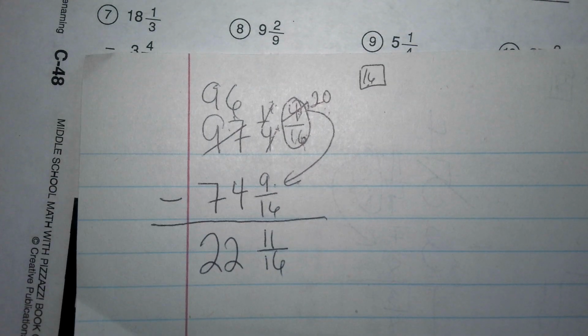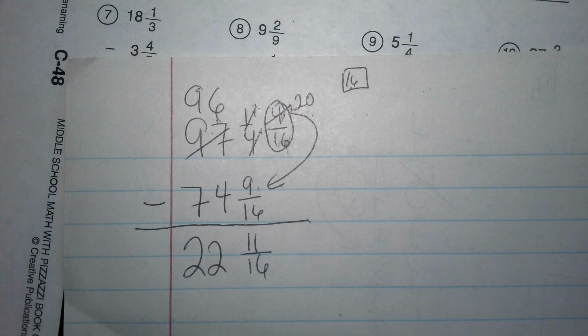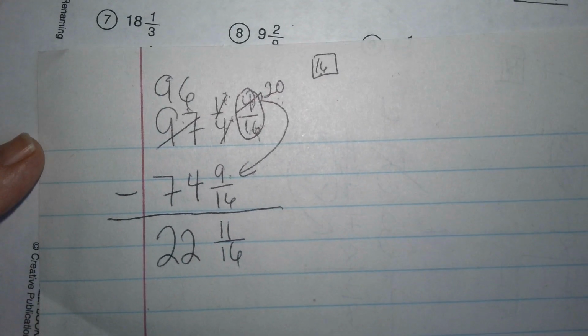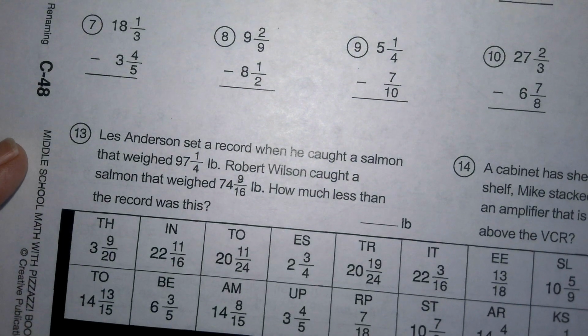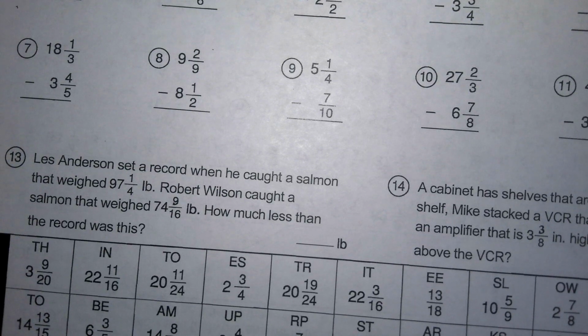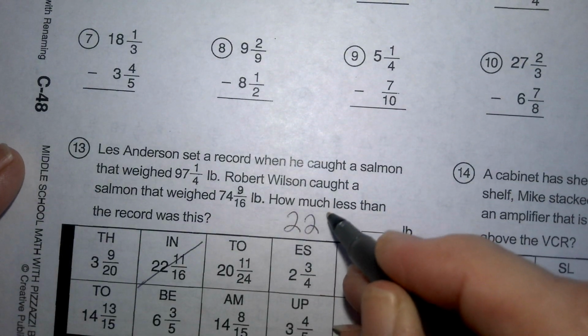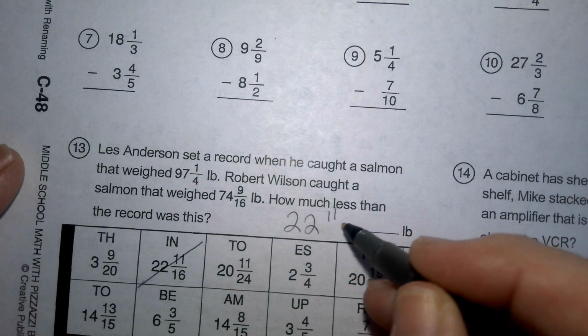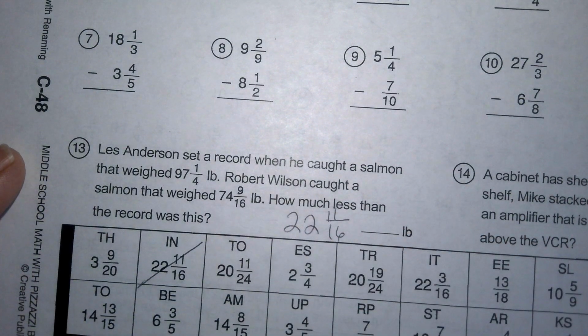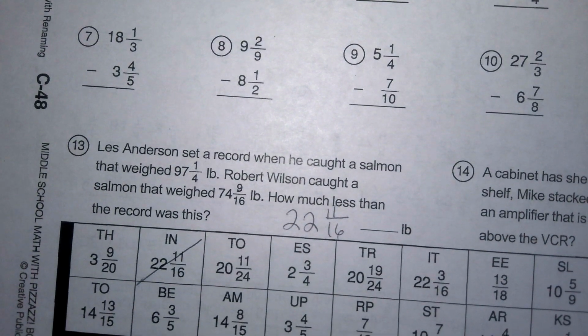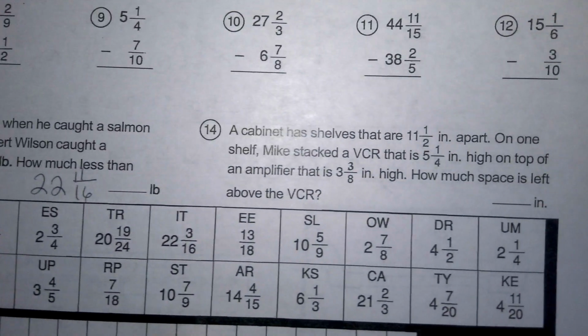And we've got all the time in the world today, so you need to find the answer. You need to do the puzzle. So find your answer at the bottom, 22 and 11 over 16, and put it here. Okay. Then the number 14 we're going to do.